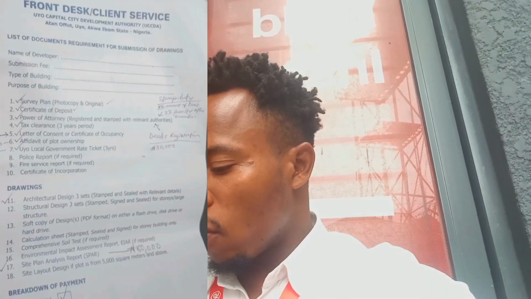Here it's Maxicraft. Concerning my last visit to Uyo Capital City to get the requirements for the building permit for my site, which I'm about to kickstart, here are some of the few requirements which I got. I'm also going to preview it on the screen so that you guys will also see along with me.